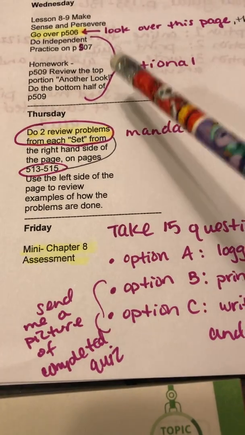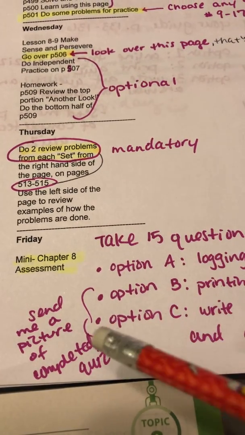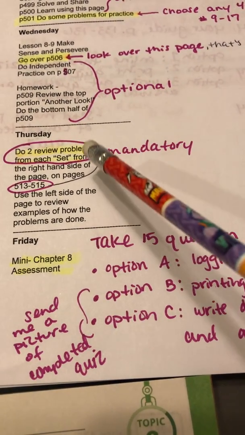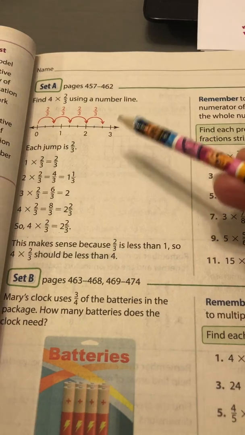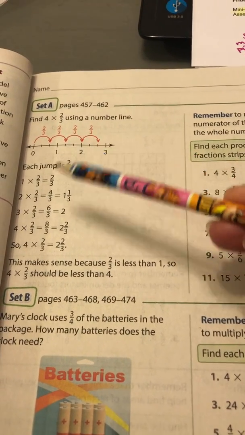Here is what we have for today before we have a math assessment tomorrow. So I'm going to go over some of these problems with you to practice because these are some of the types of problems that will be on the test. So on page 513 in your book, over on the left hand side, there's examples done for you.